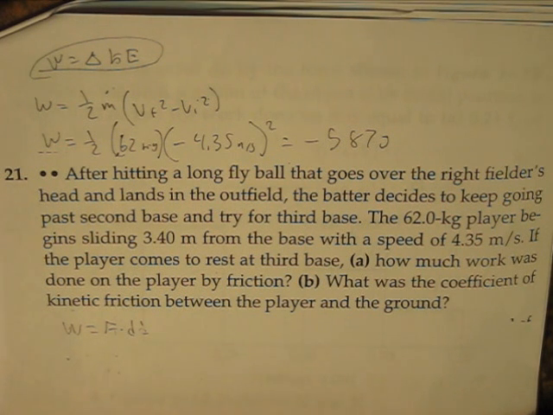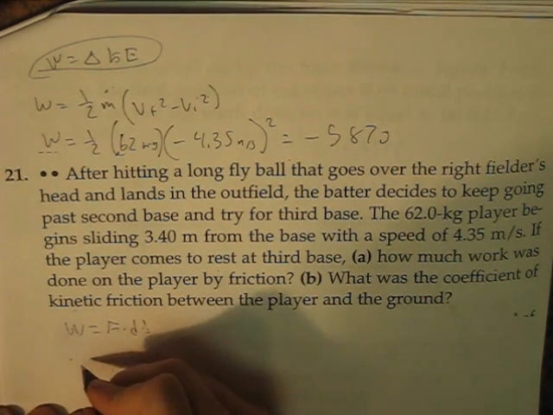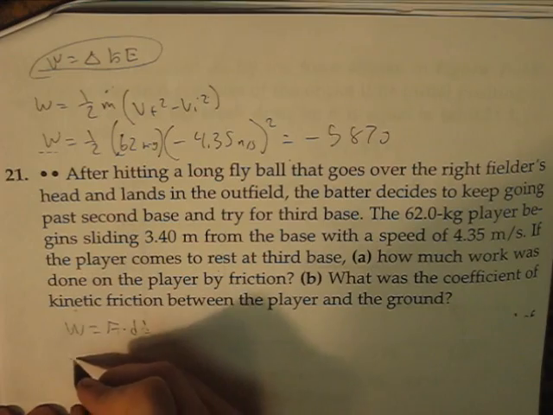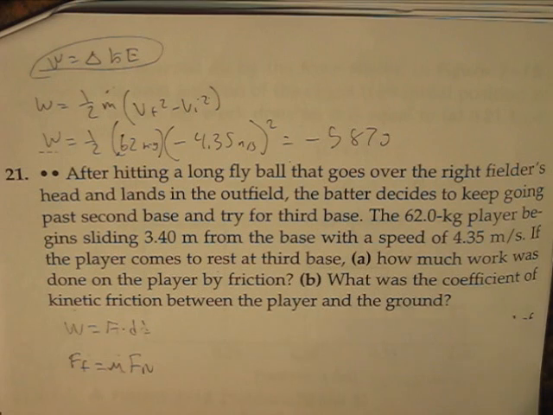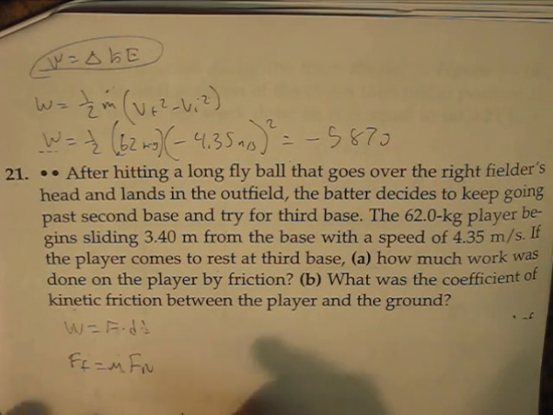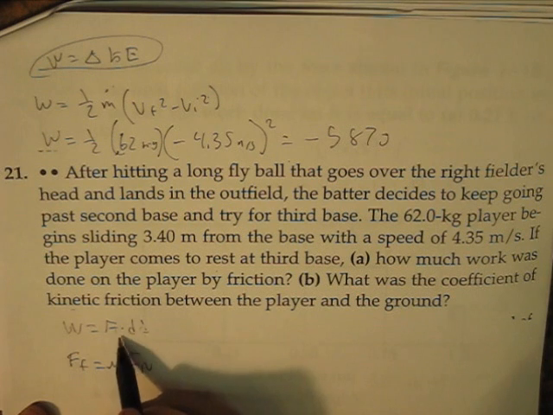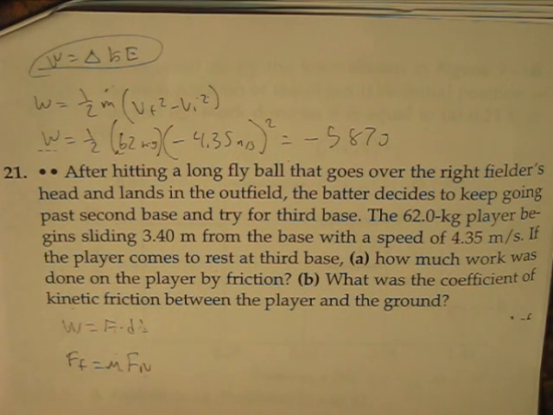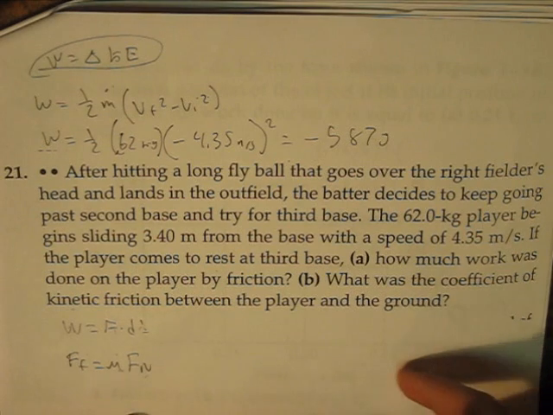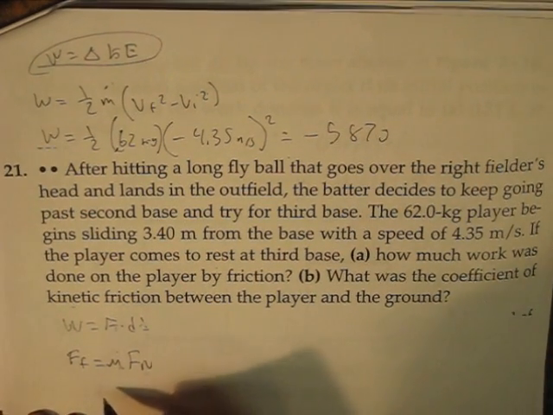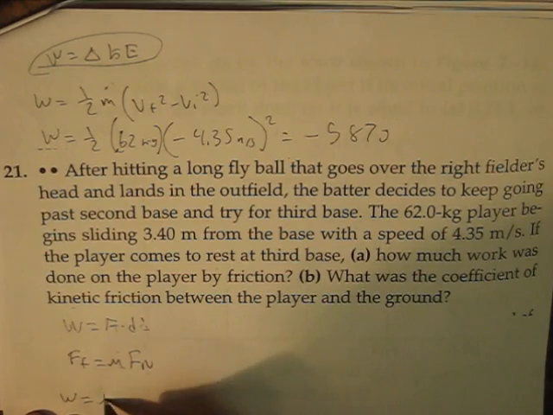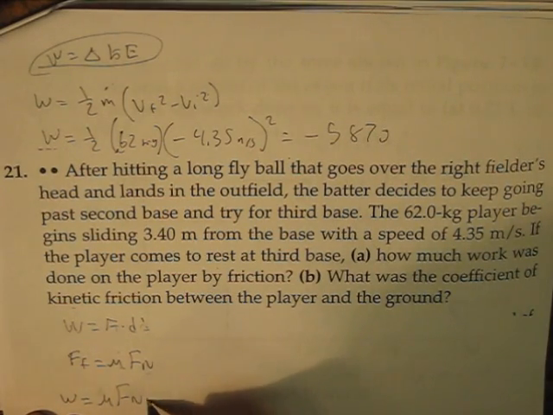Well, what is the force of friction? Do we have enough information for that? Well, sure. Force of friction is just mu times normal force, right? That's just a regular physics formula that you should know by heart. So we could substitute mu times normal force into there, because we know what the normal force is, right? It's just a person sliding on flat ground, so obviously it's going to be his mass times gravity. So let's rewrite that to work equals mu times normal force times distance.